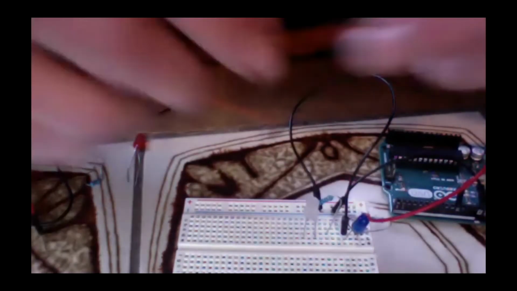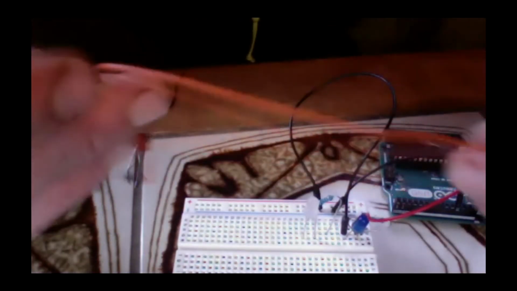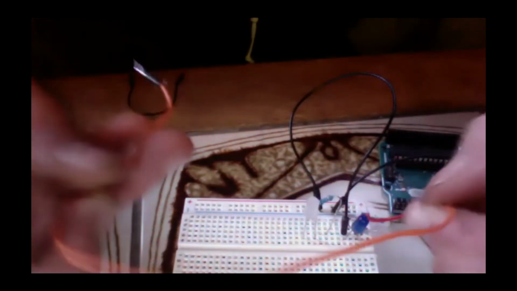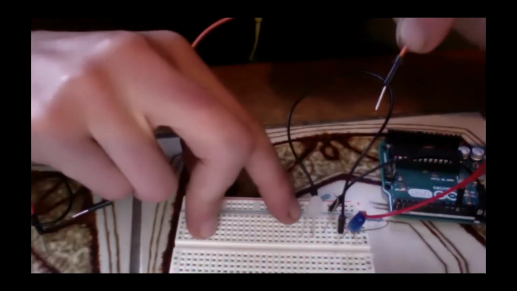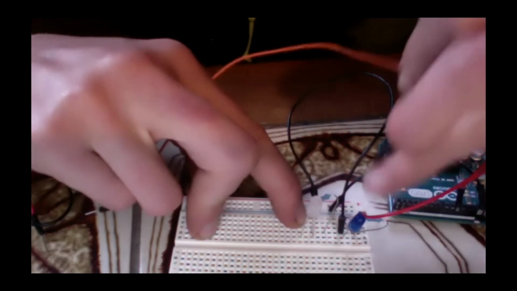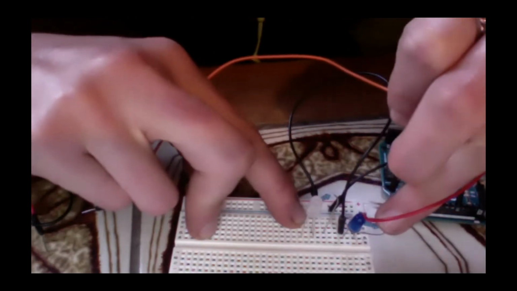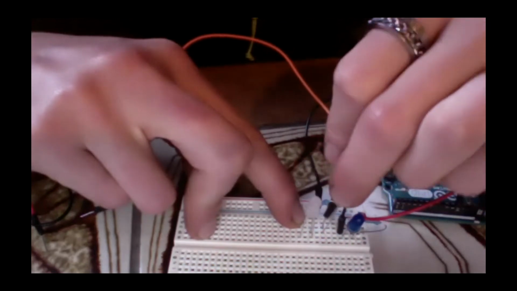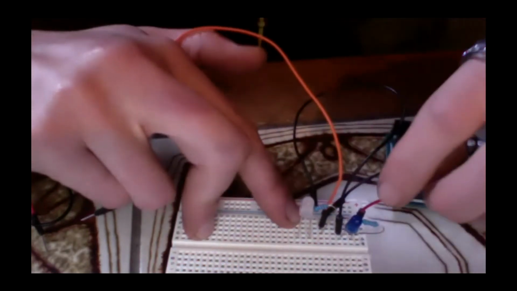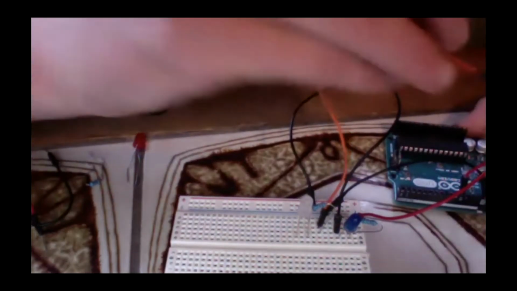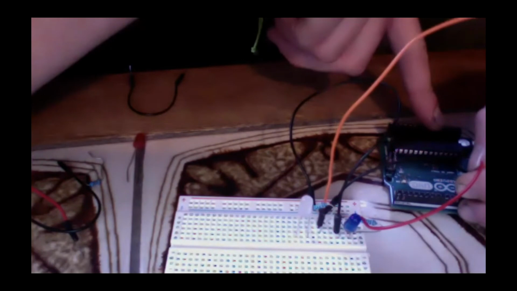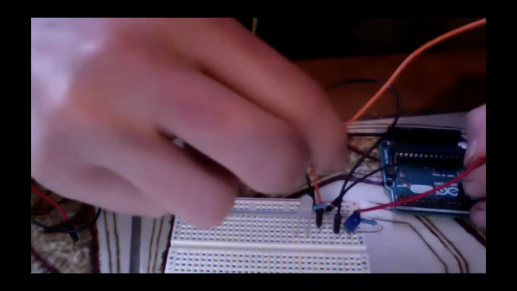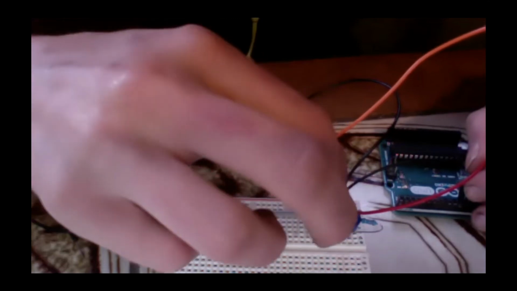Now we need to take another jumper wire, so another color if you want, so we can distinguish between LEDs. Then we're going to put one end into B7, and we're going to put the other end of that into our pin on the breadboard. So we're going to use 11. So that's our positive side set up.